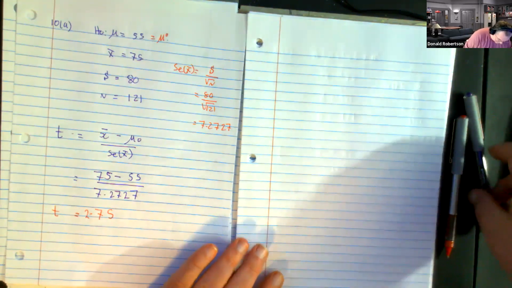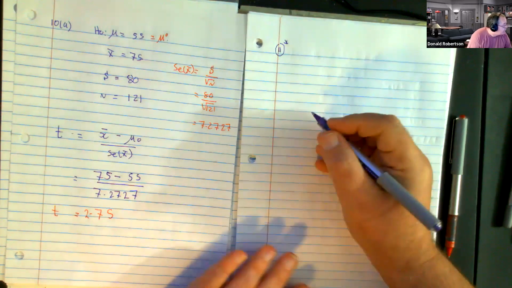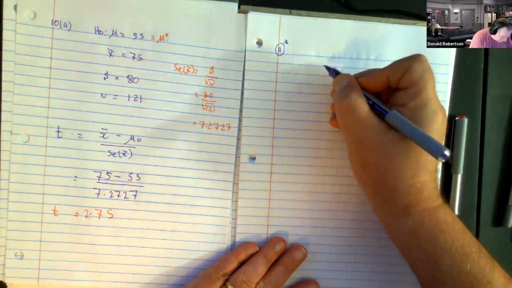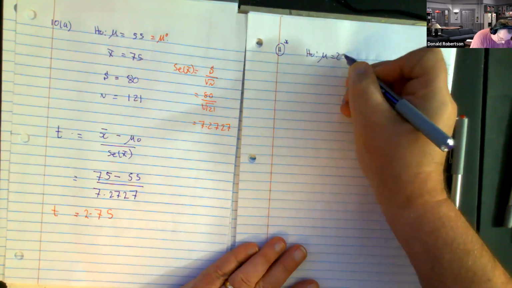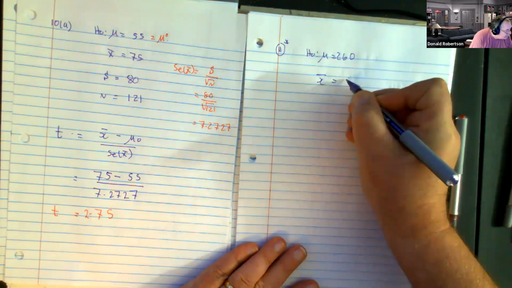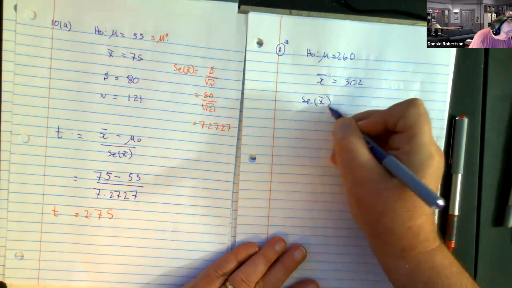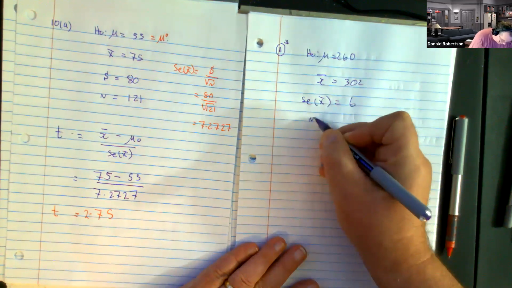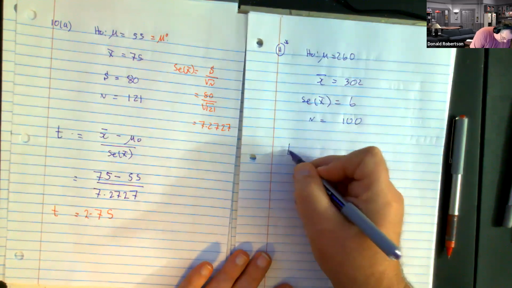Now, if you go to question 11, that's the other one like this. They give you the null hypothesis is 260. They give you X bar, which is 302, and they tell you the standard error. So they actually make your life a lot easier than it needs to be.